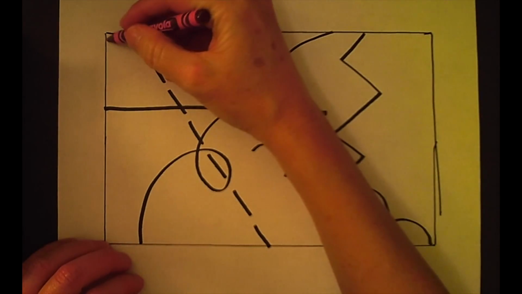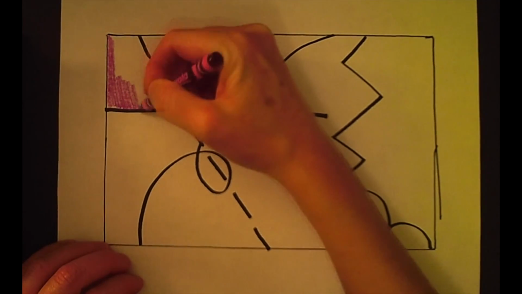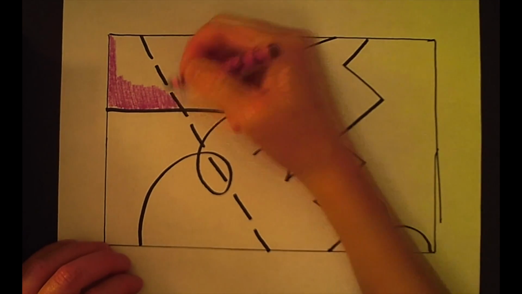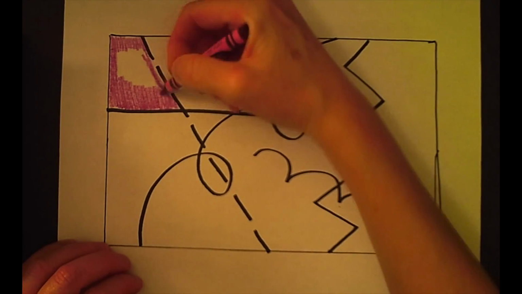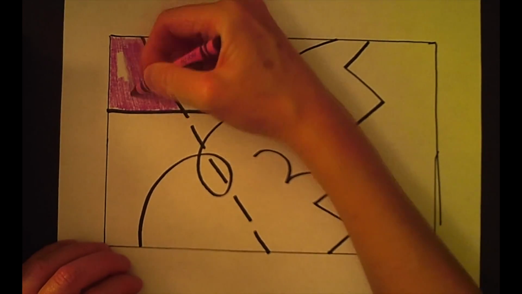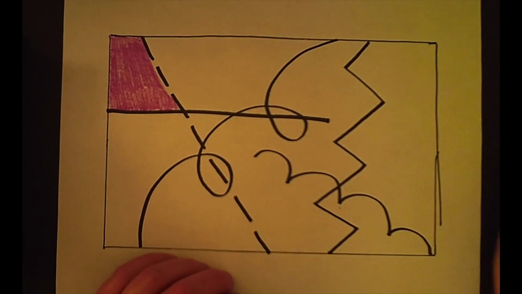And you can also color in your composition if you choose to, if you have some colors available. I like to use crayons with this project because they're nice and bright and they don't cover up the black lines that I already drew. And also it's easy to color in big areas with crayons.